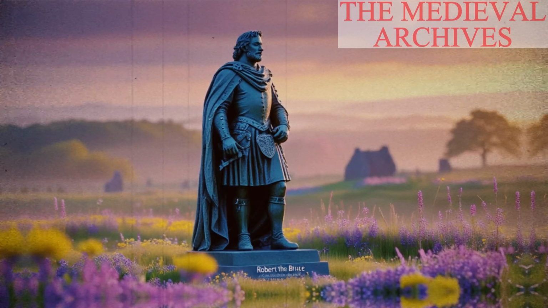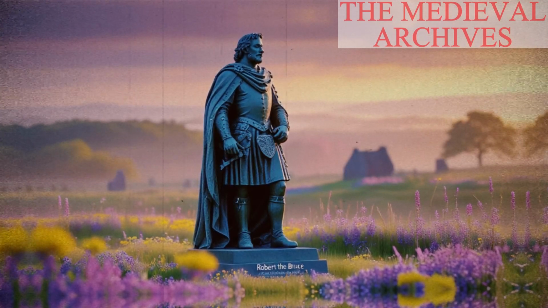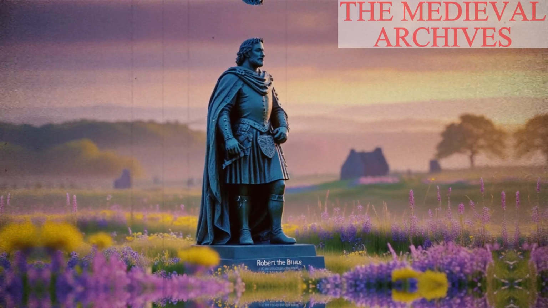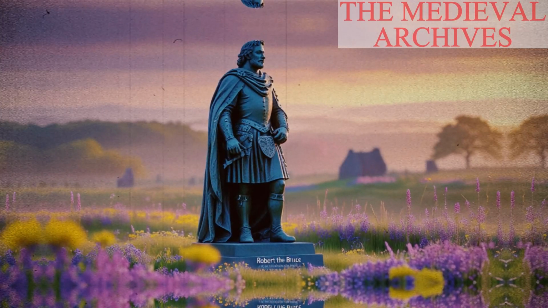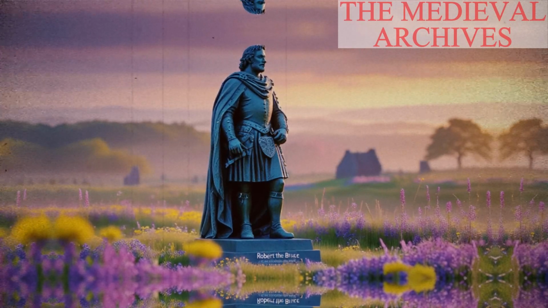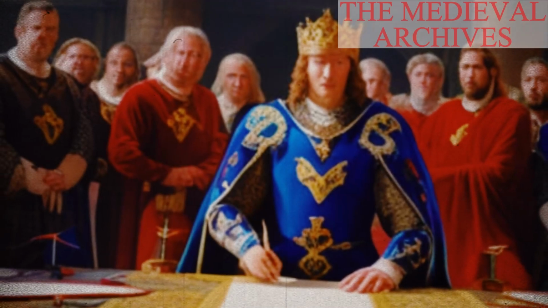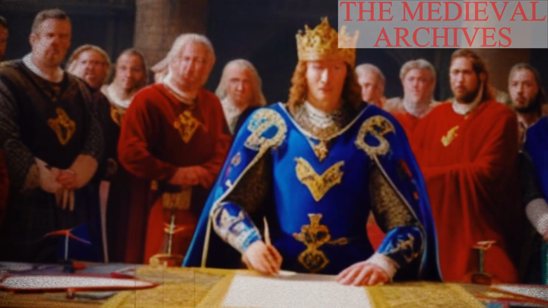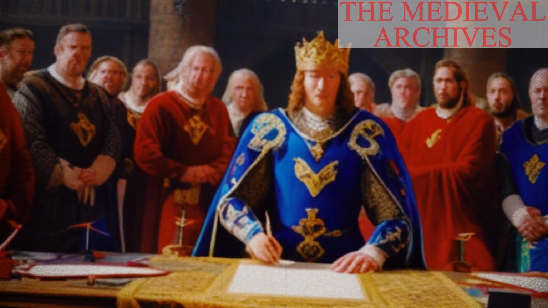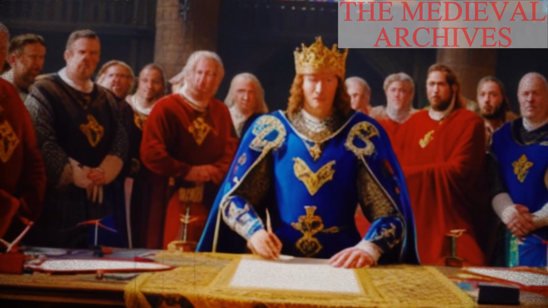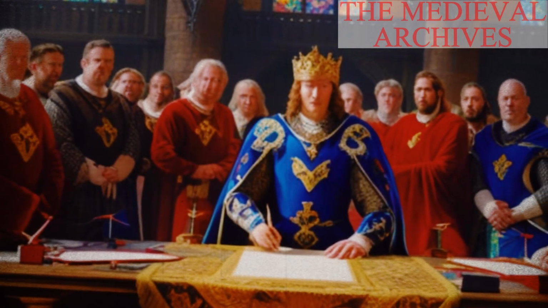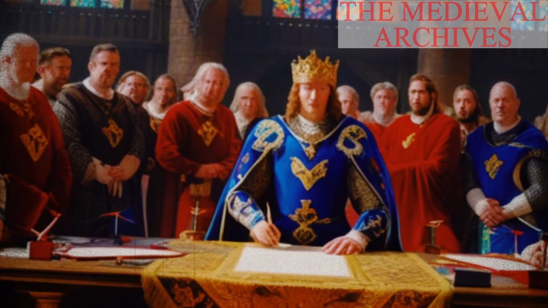Bannockburn's inspirational value for future generations cannot be overstated. Throughout subsequent centuries, Scottish patriots frequently invoked the battle as a symbol of national resistance and self-determination. During times of conflict with England, Scottish leaders would rally support by referencing Bannockburn, reminding their followers how a smaller force had successfully defended their homeland against a superior enemy. The battle became a cornerstone of Scottish national mythology, celebrated in countless songs, poems, and stories.